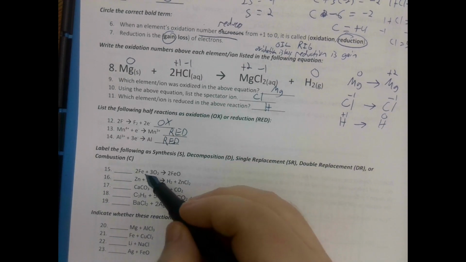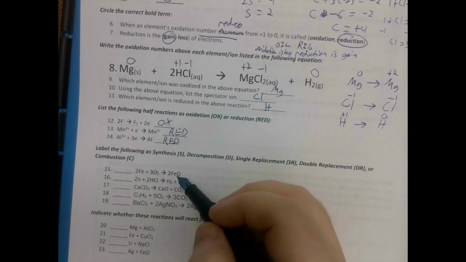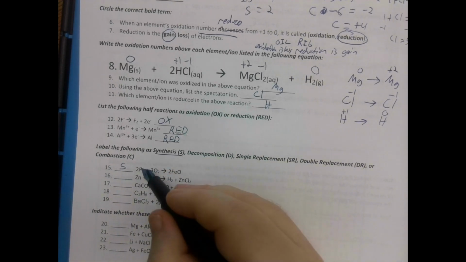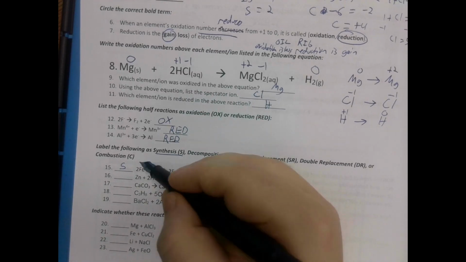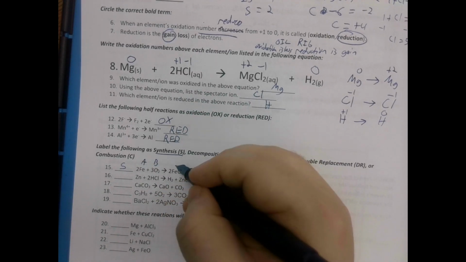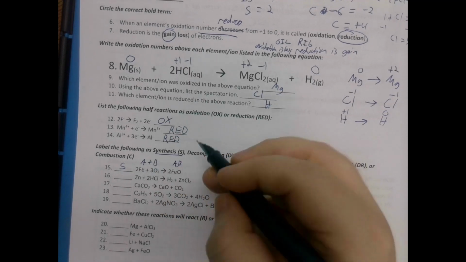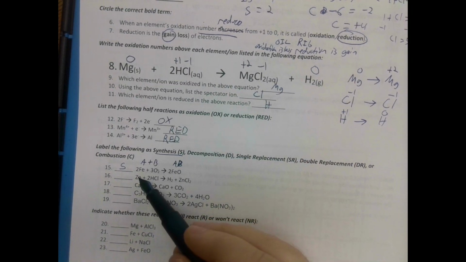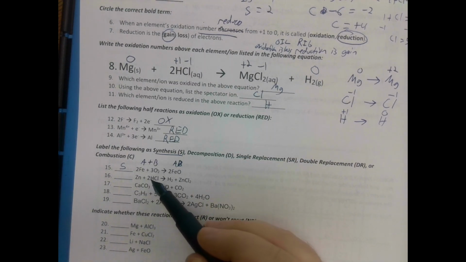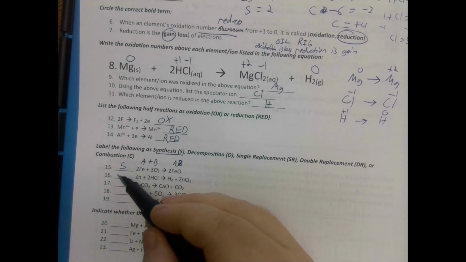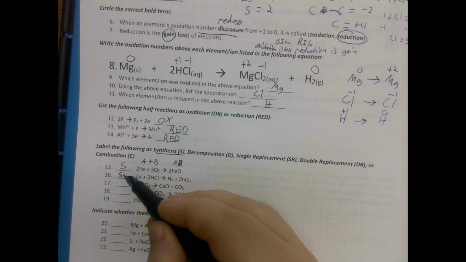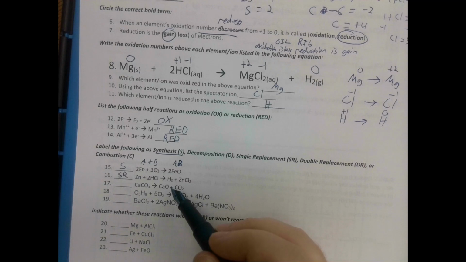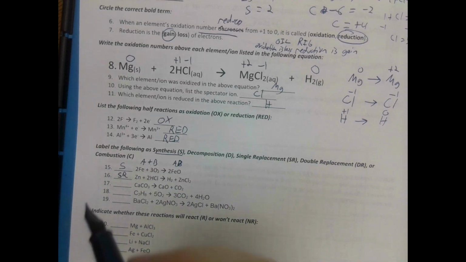So this one, I'm taking 2 elements, combining them together to make a compound. It's the definition of synthesis. Whenever you take 2 things and stick them together to make one thing. So we have A plus B making AB. So here I'm replacing Zn with H. So that would be single replacement. I'm starting with one thing and splitting it off into 2 things. So that would be decomposition.